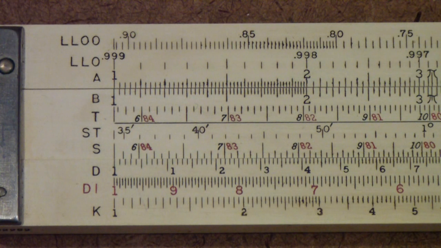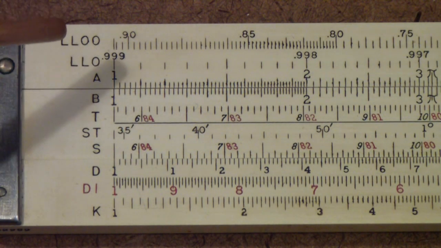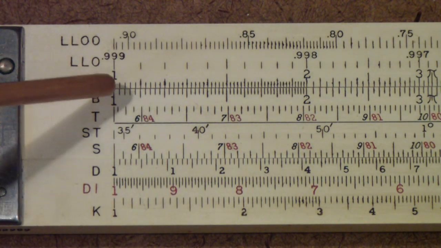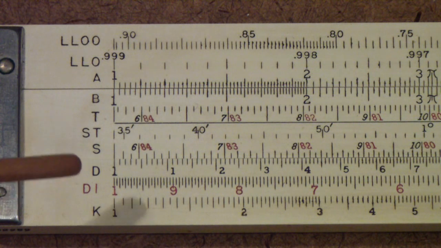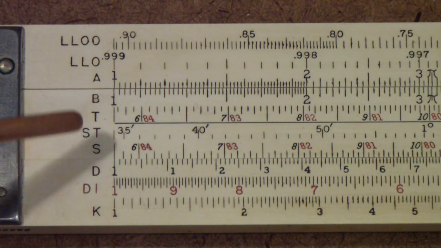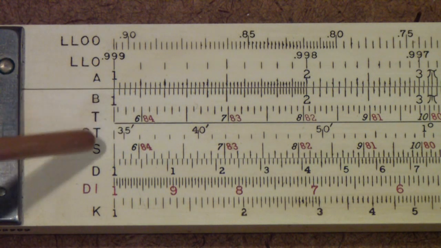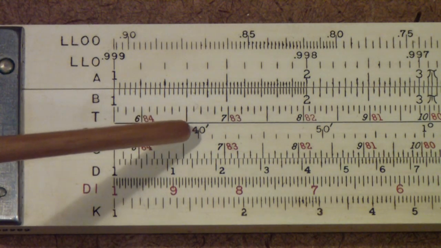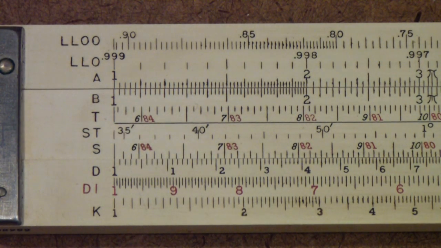Now notice on this side, they have two log-log zero scales, a 0 and a double 0. However, I point out these are referenced to the A and B scales. So they retained the DI, they've moved the K down here, and in addition to the AB, they have the standard trig. But notice that this one is back to minutes and seconds. Now that's because this is, once again, a little bit earlier rule than the one we just looked at.